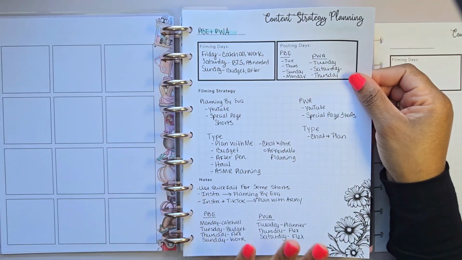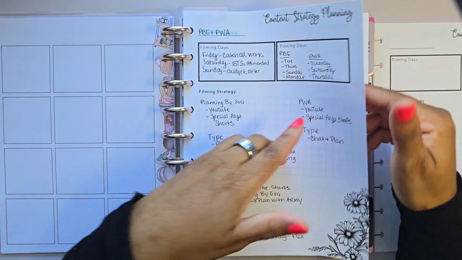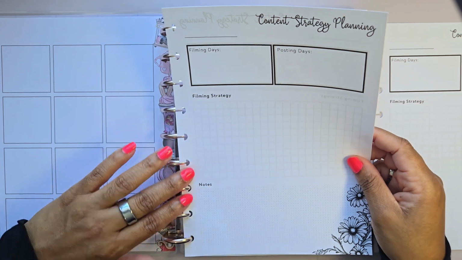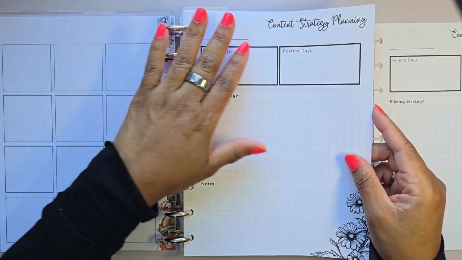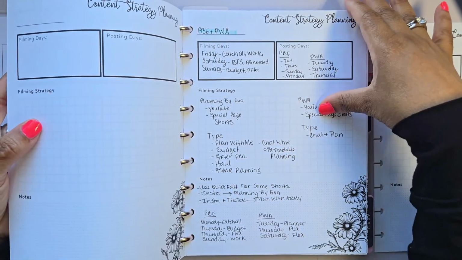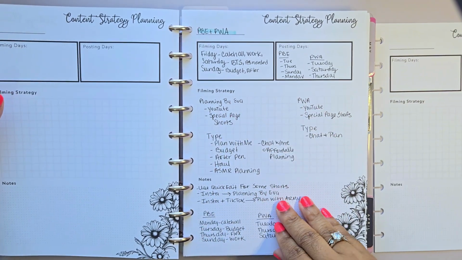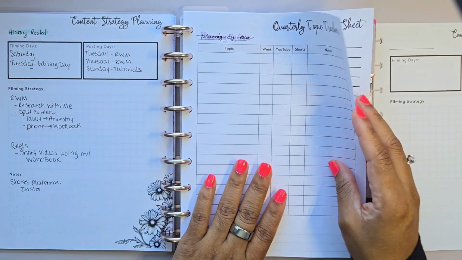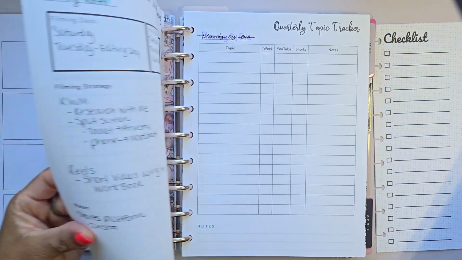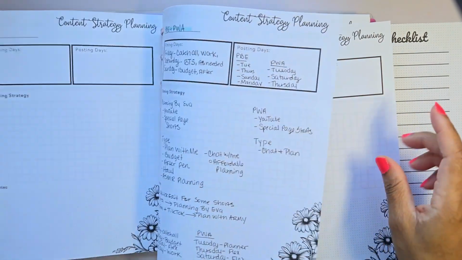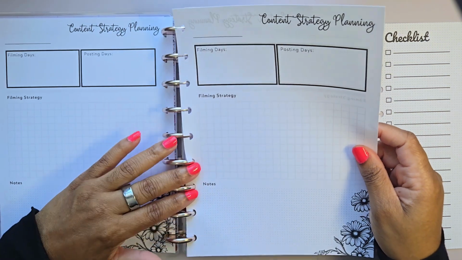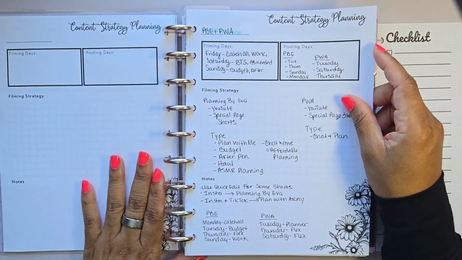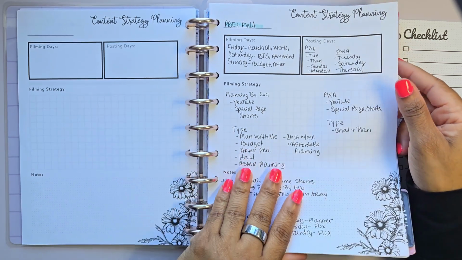So you see, I already have a content strategy planning page, but I've made some changes to my content strategy for the third quarter. So I need to redo this page. Otherwise, this is a page you could do at the beginning of the year and you never have to change it. But I have some changes. My quarterly, oh, and I have two just in case I make a mistake. Because I often make mistakes, y'all. So I printed two. But I won't keep two. If I don't use two, I'm going to take one out because I don't want this planner to get too big.